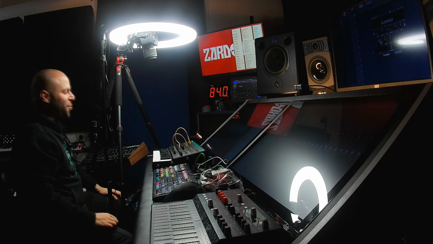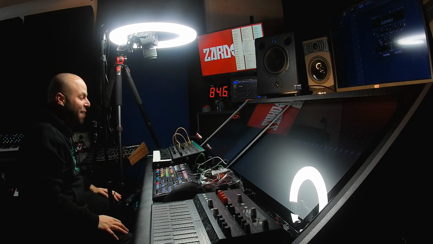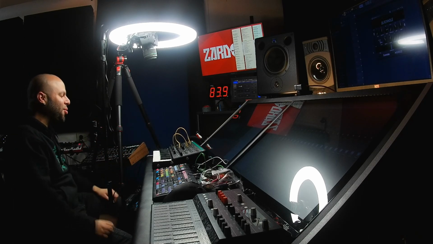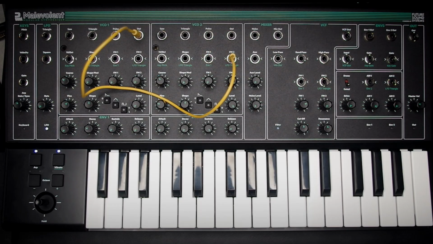All right, I guess there's a reason why they call this the Malevolent. Dude, this is so freaking cool, and it's easy, it lets me have some fun, I don't have to think too much about it, I'm just doodling around until something like this comes up, and there you go.